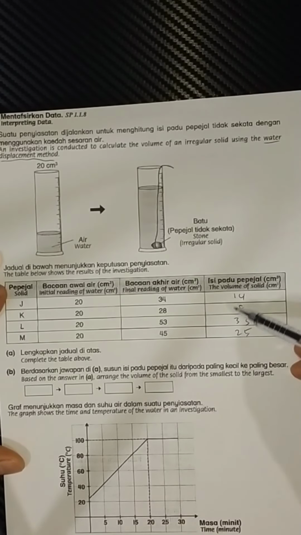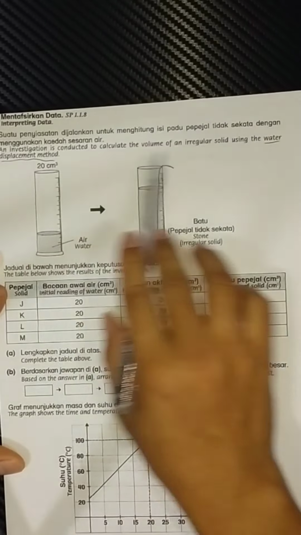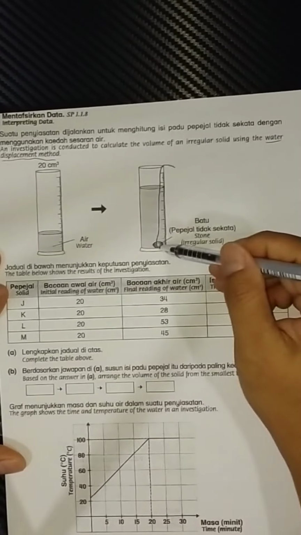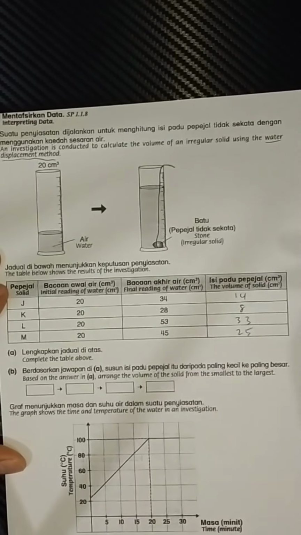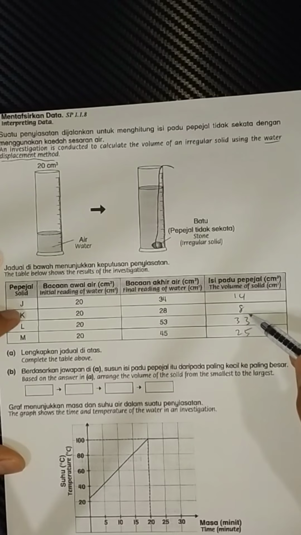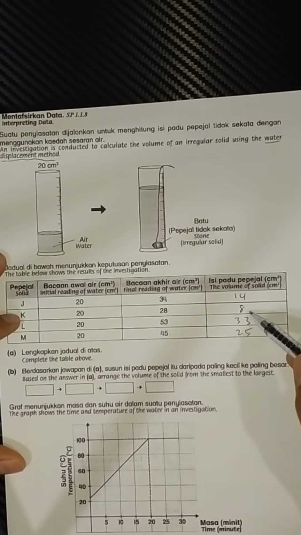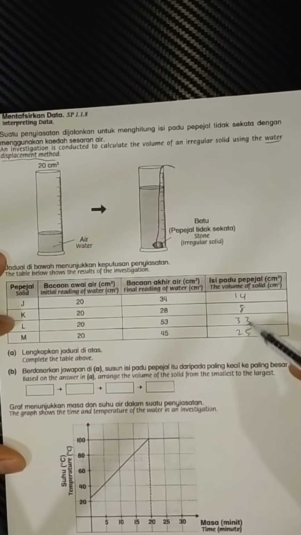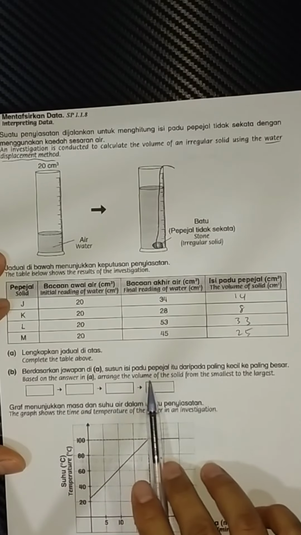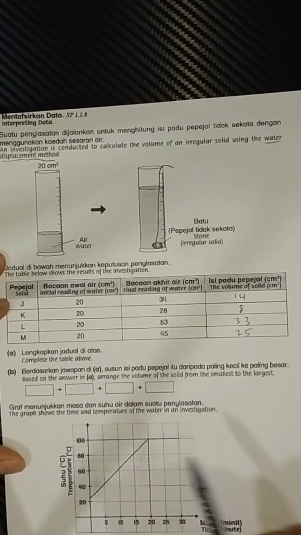Okay, so this is the water displacement method. We want to know the volume of a solid using water. So from here we know that K is the smallest volume and L is the biggest volume. Okay, we have completed the table. Now arrange the volume of solid from the smallest to the largest.